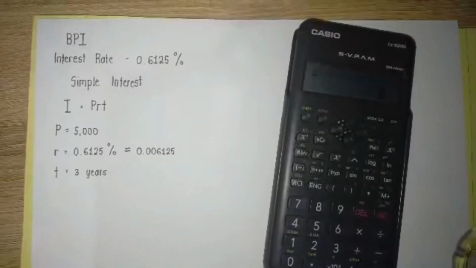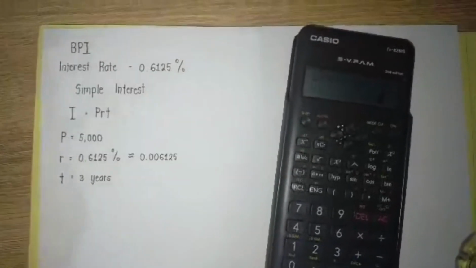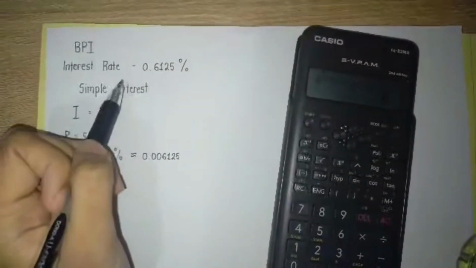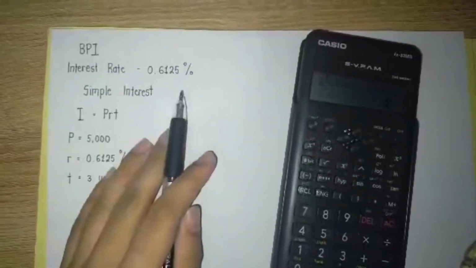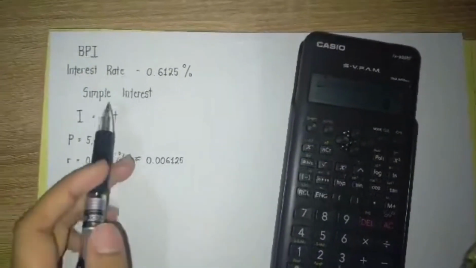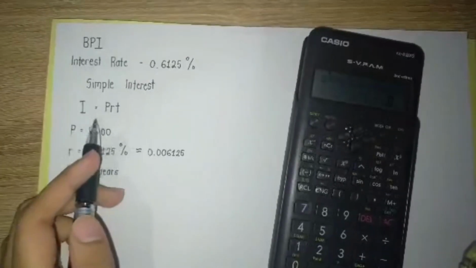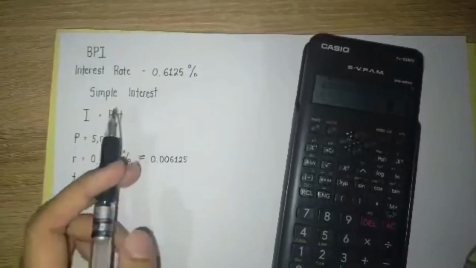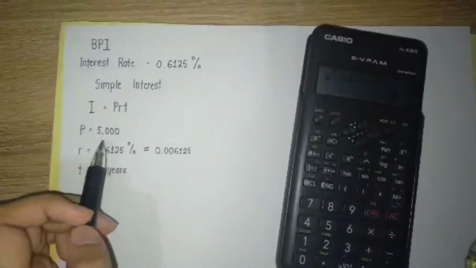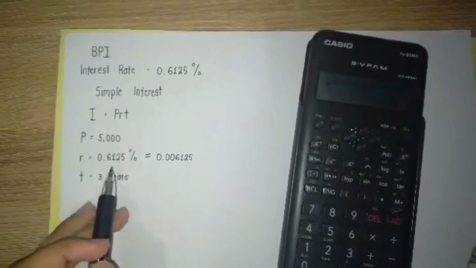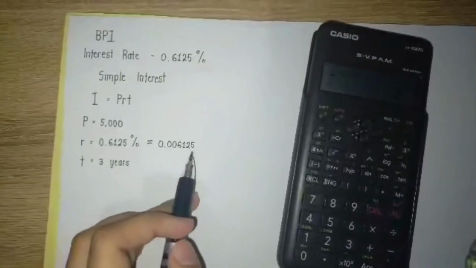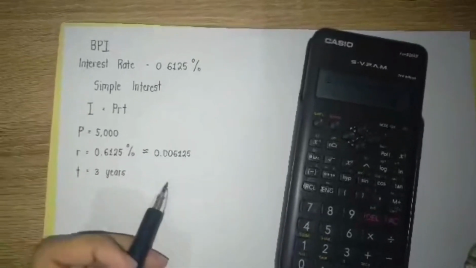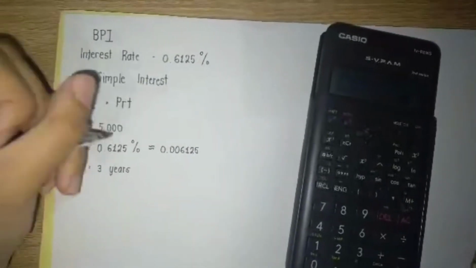Hello, we are going to compute the interest of BPI. The interest rate of BPI is 0.6125%, and it is simple interest. So we are going to use this formula, which is I equals principal times rate times time. Our principal here is 5,000 and our rate here is 0.006125. So we converted the percentage to decimal, and the time here is 3 years.